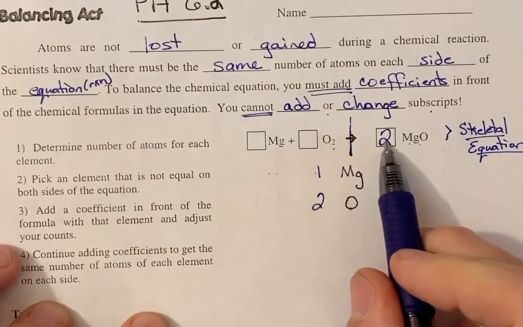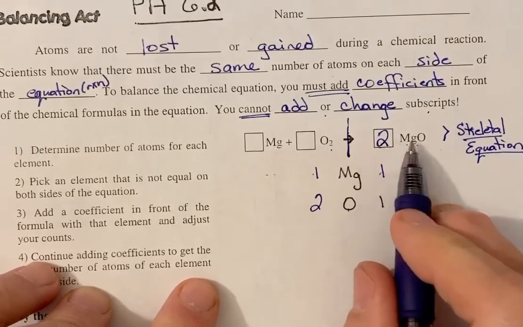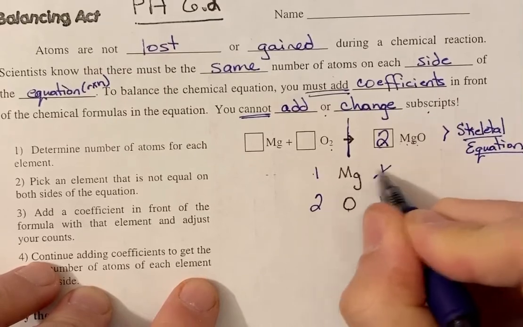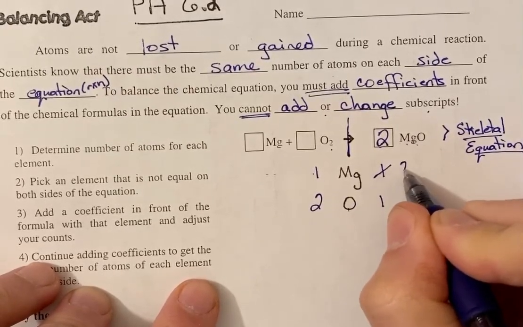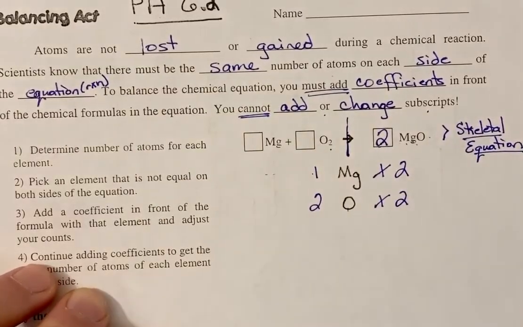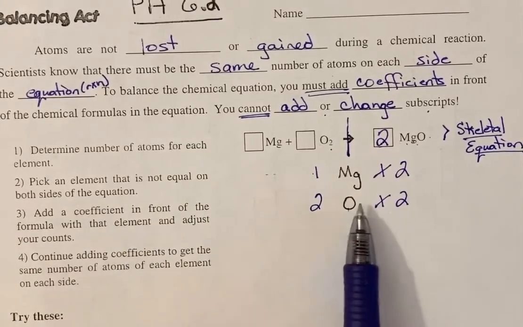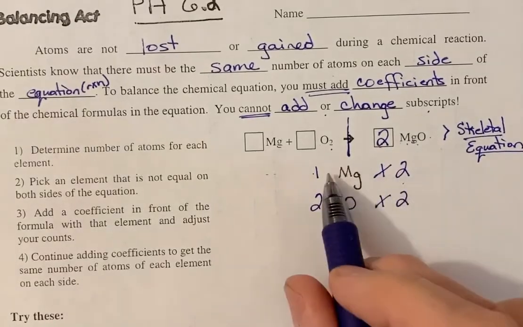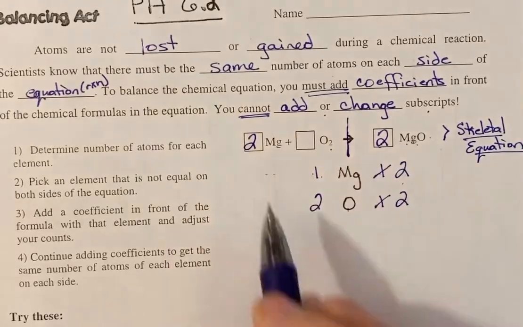Now when we add this coefficient, understand it gives us 2 magnesiums. So we have to change our counting total down here. This is our tally of how many we have. So now we have 2 magnesiums, and it gives us 2 oxygens. Once we have that, we have balanced oxygens, but our magnesiums are not balanced. In order to get 2 magnesiums on this side, we have to, again, add a coefficient.